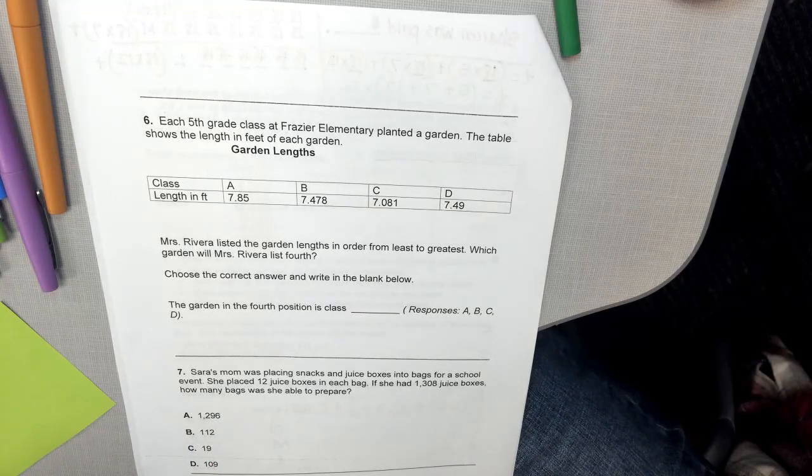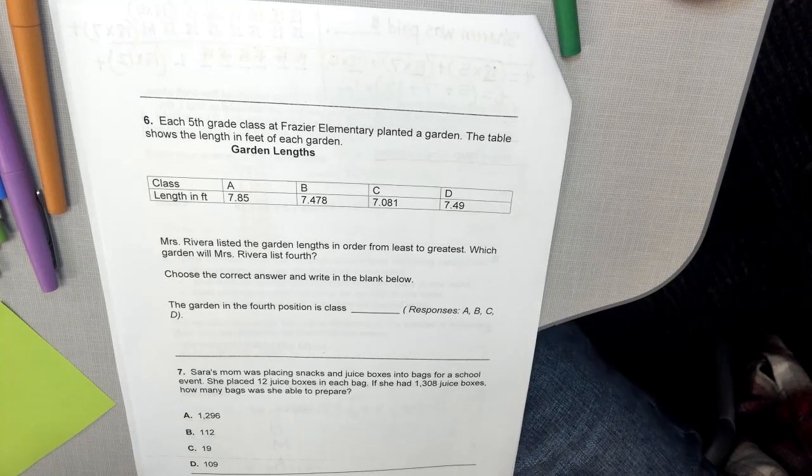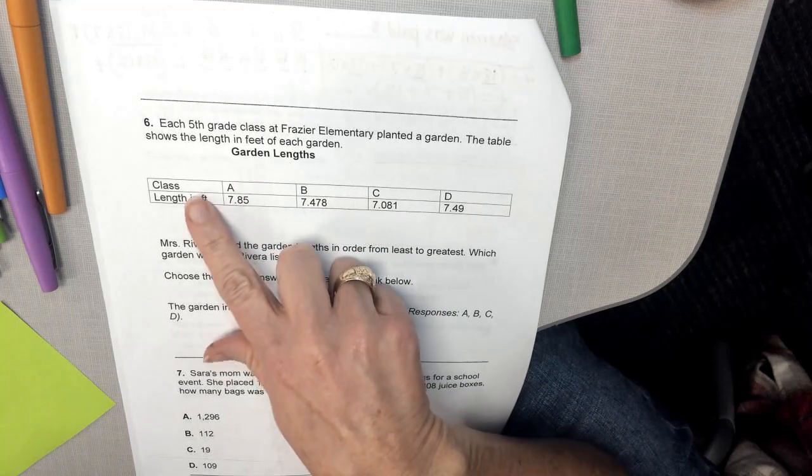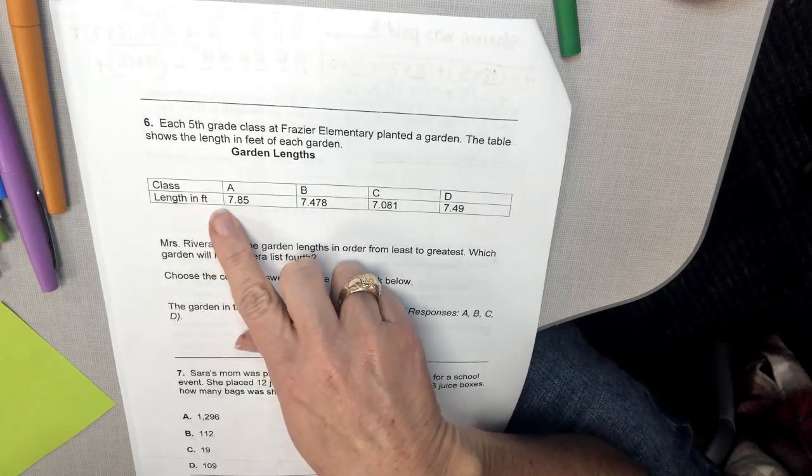Okay, so for question number 6, it says each 5th grade class at Fraser Elementary planted a garden. The table shows the length in feet of each garden. So we have our class, and we have the length in feet.